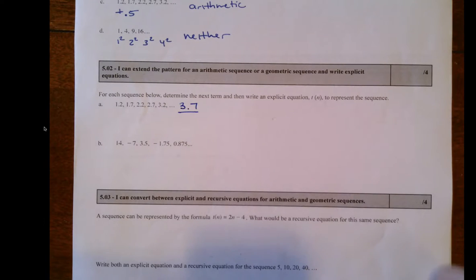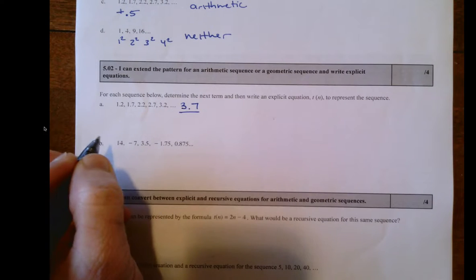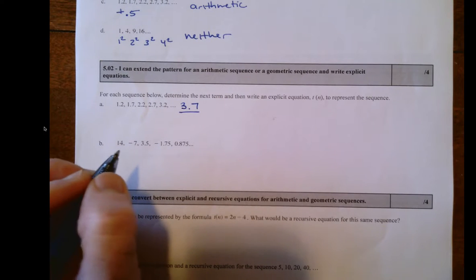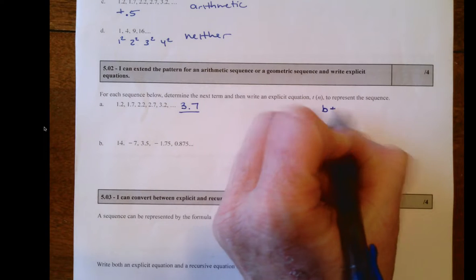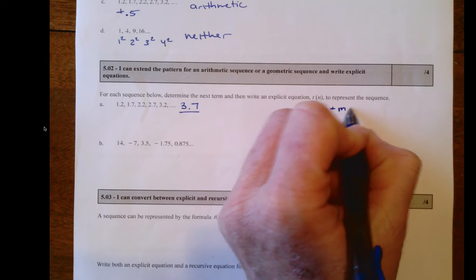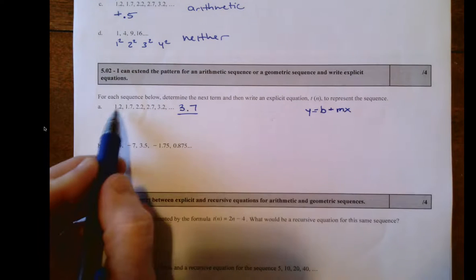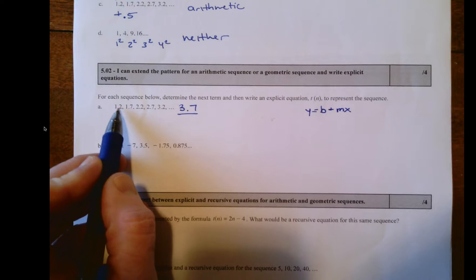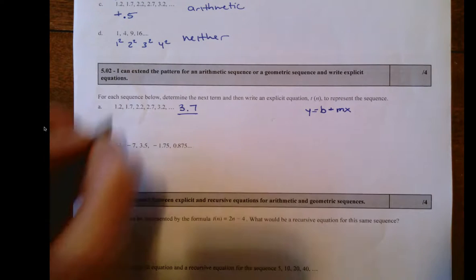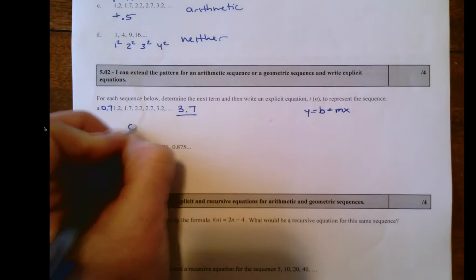All right. Now, if we want to write an expression, remember an arithmetic is just y equals mx plus b, right? You have the beginning term, which is the 0 term, plus mx, right? Y equals mx plus b. So let's think about this. The beginning term, this is the first term, so I need to know the 0 term. The 0 term would be if I subtracted 0.5, so it would have been 0.7. So that's my b value.